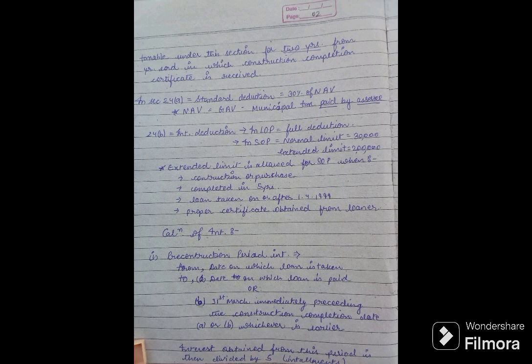This period will start on the date on which loan is taken and end on one of the following periods, whichever is earlier, either on the date at which the loan is paid or the 31st March immediately preceding the construction completion date. The total interest amount resultantly obtained from such calculation will be divided into 5 installments.